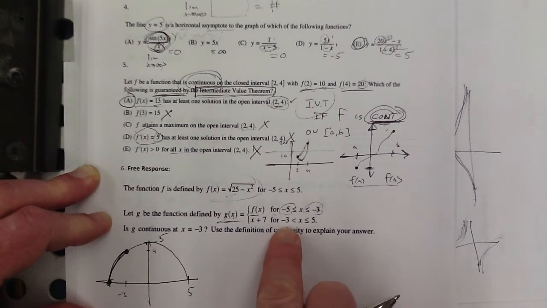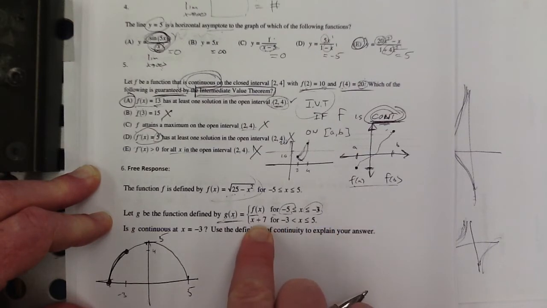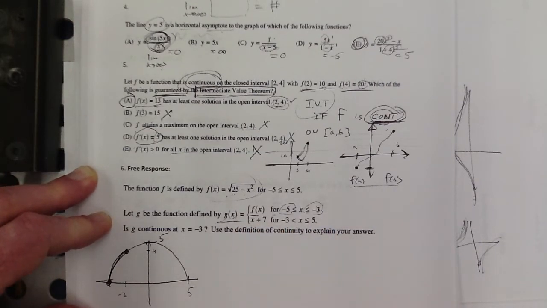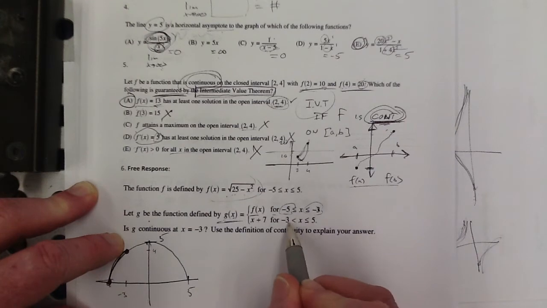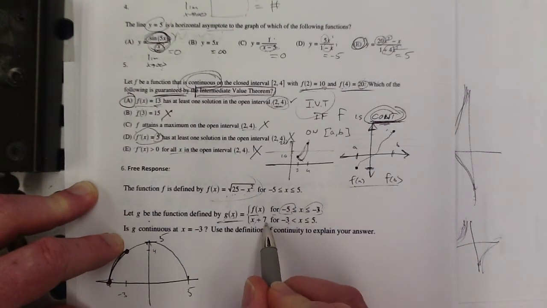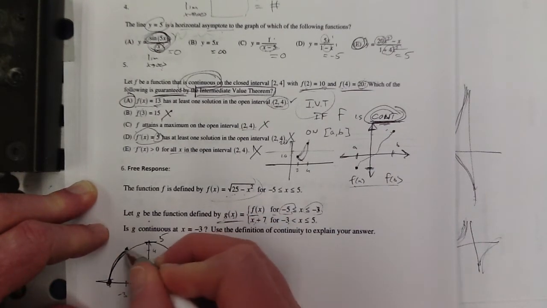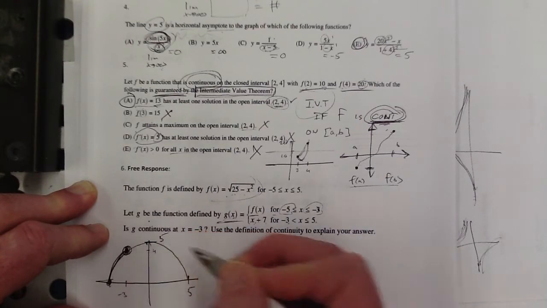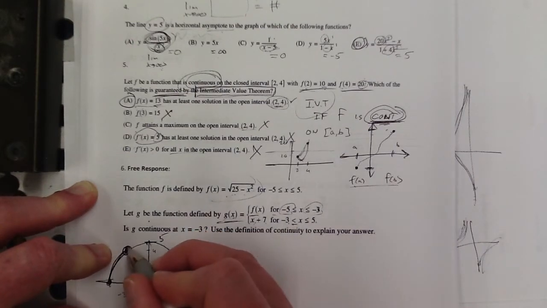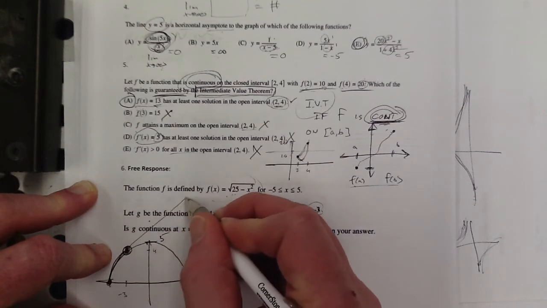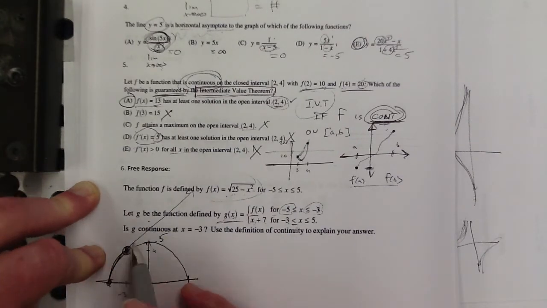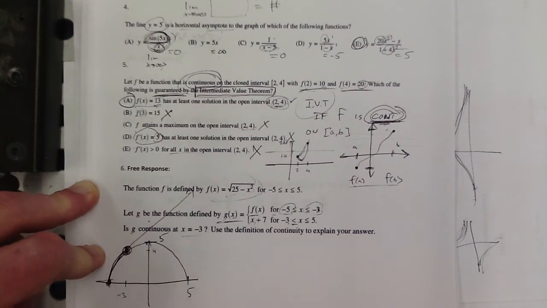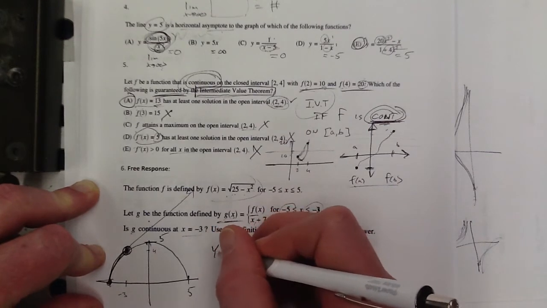And then between -3 and 5, I've got the line x plus 7. So what does that look like? That's got a y-intercept of 7 and a slope of 1. Does it go through this point? If I plug -3 in here, -3 plus 7 is 4. So it does hit that same point. So the little open part matches up perfectly with its partner there. Is g continuous at x equals -3? Yes.